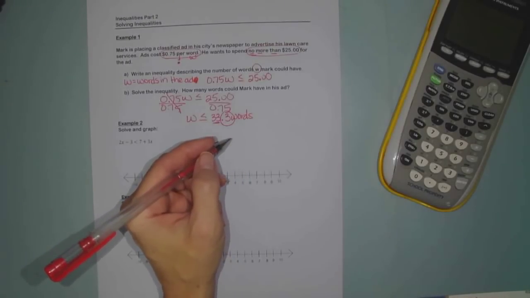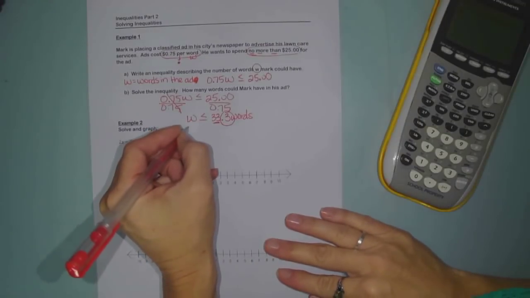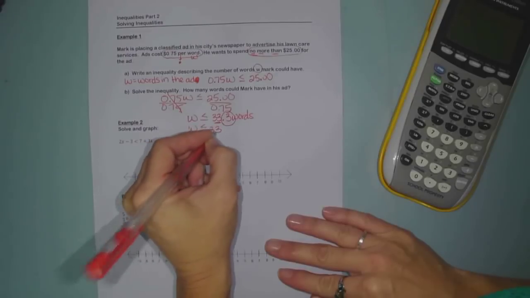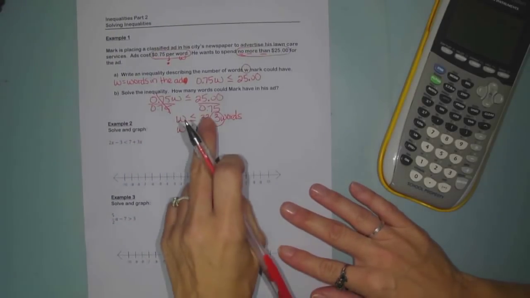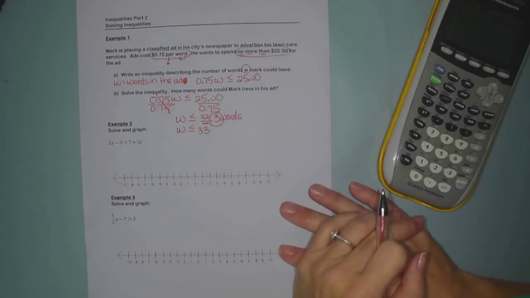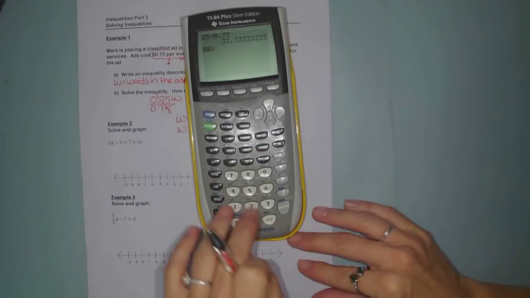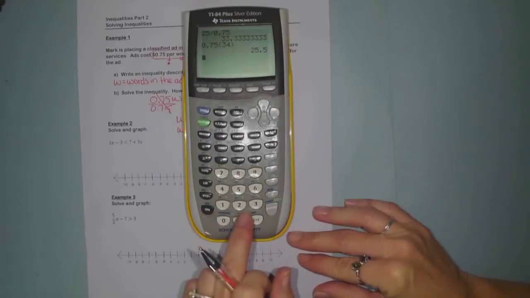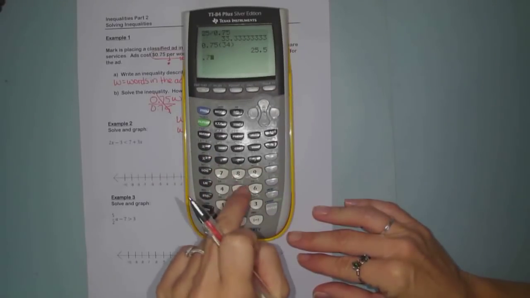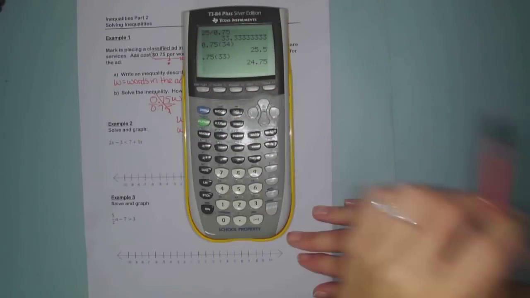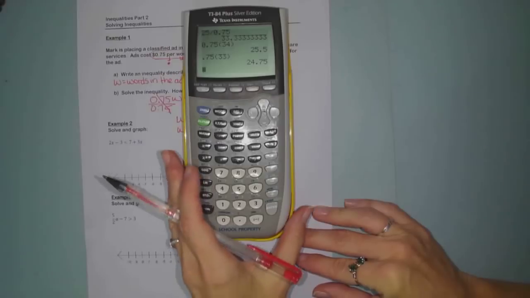Greatest integer function, everyone. So we're going to basically cut this off at W is less than or equal to 33. Because we can't go up to 34, that wouldn't work out. It would be too much money. In fact, if I do 0.75 times 34 words, I'm at $25.50. But if I do 0.75 times 33 words, I stay under my $25 marker.